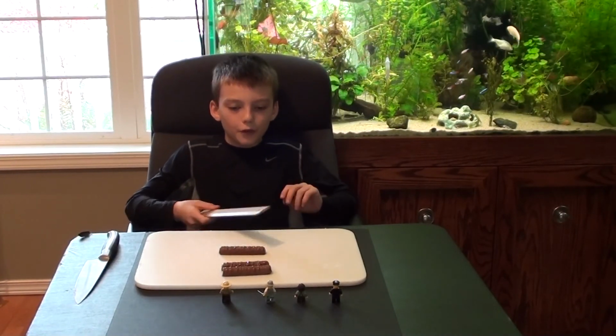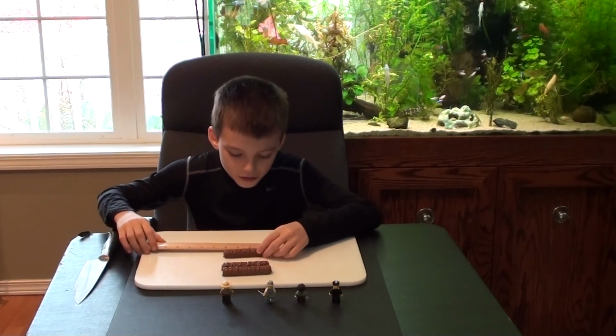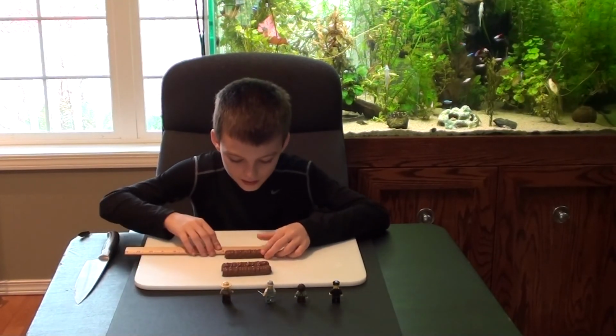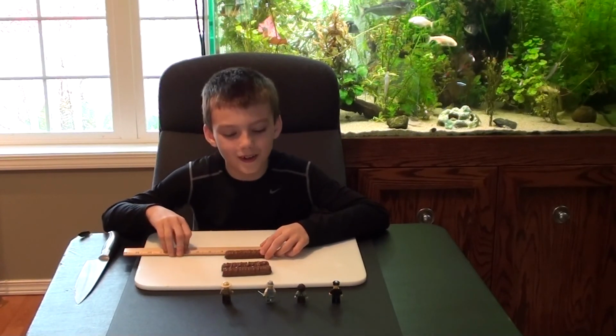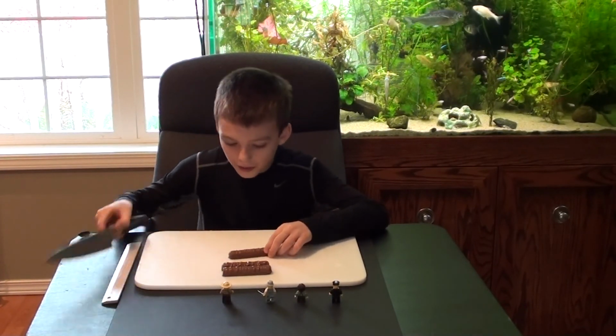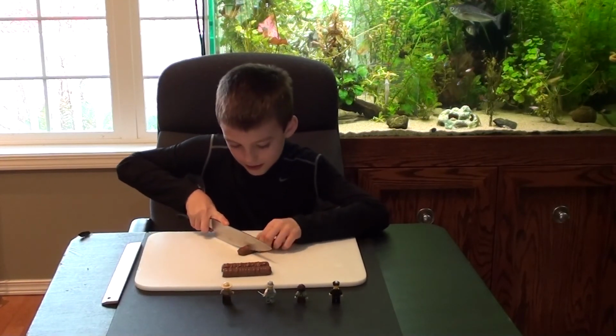Okay, so I have 4 friends coming over and that equals 5 of us. And I need to cut this Twix bar into 5 equal pieces. And fun fact is, Twix bars are 3 3/4 long. So when I cut these, I'd have to cut these equally into 5 pieces.